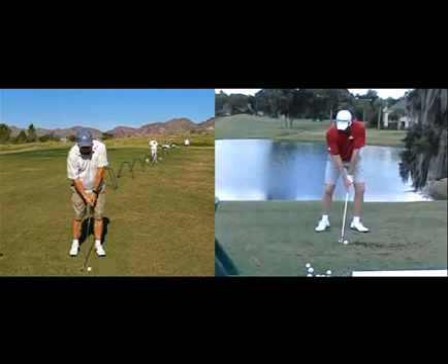Now let's look at your weight distribution as you set up. Drawing a line off of Grant's left ankle and right ankle, Grant is somewhat centered, but he has a little more weight on his left side than his right side. The ideal model is to have about 55% of your weight on your left side and about 45% on your right side. This prepares you to be in that 85% position at impact.